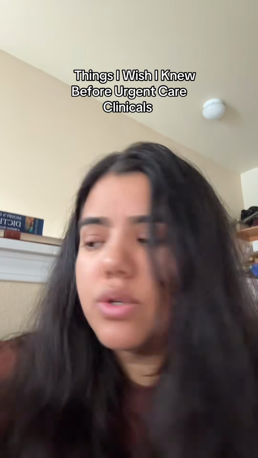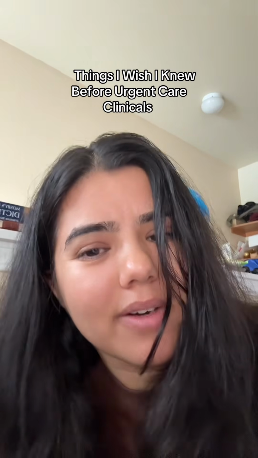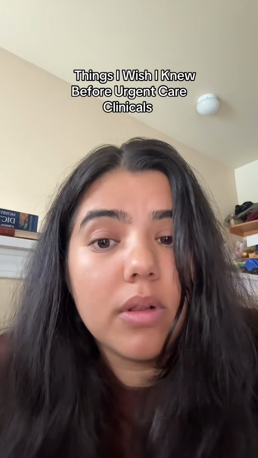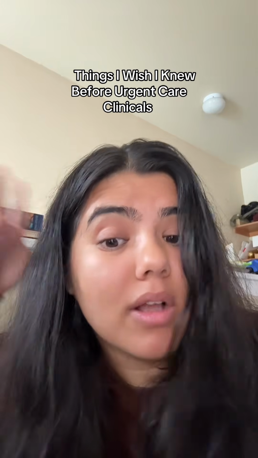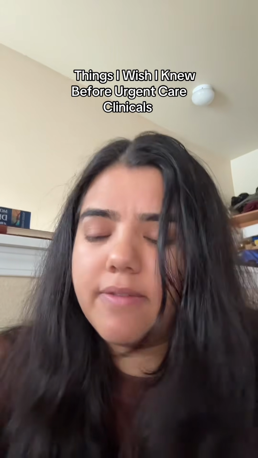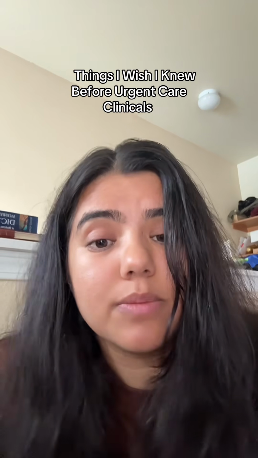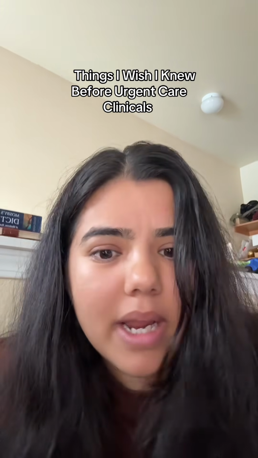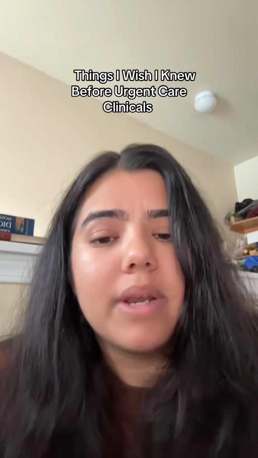And the things you need to know are what a normal tympanic membrane looks like: pearly white gray, right? What abnormal looks like: bulging tympanic membrane, redness, fluid behind the ear, loss of landmarks and all that. And also, please learn the difference between otitis media, otitis externa, and eustachian tube dysfunction, because not every ear pain is an ear infection, right?